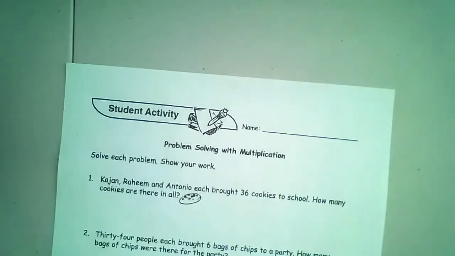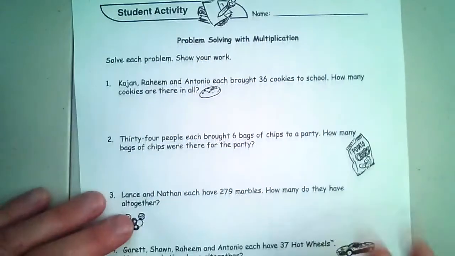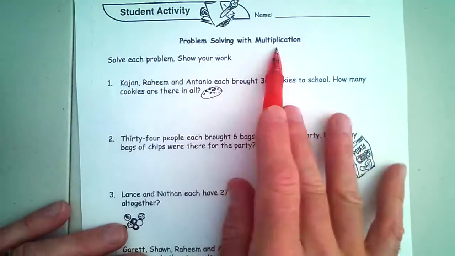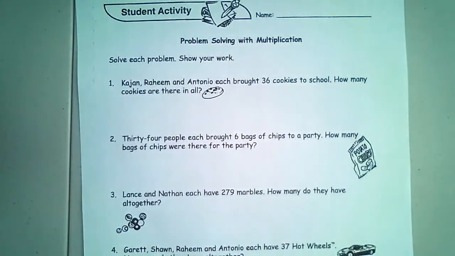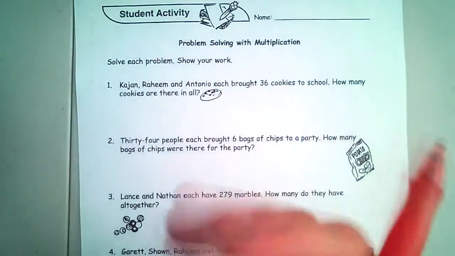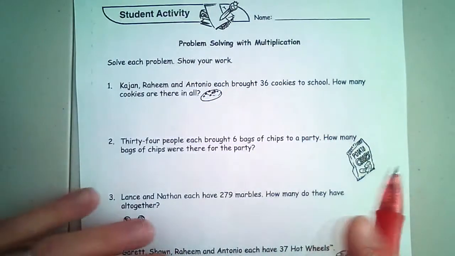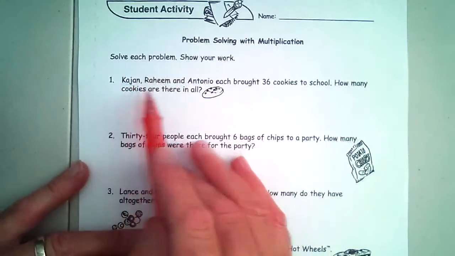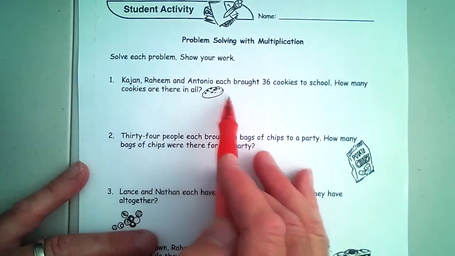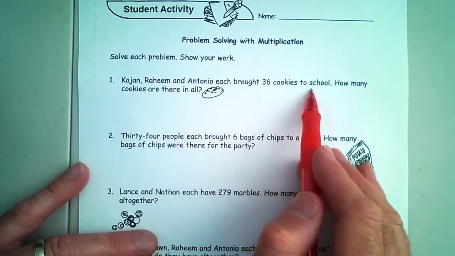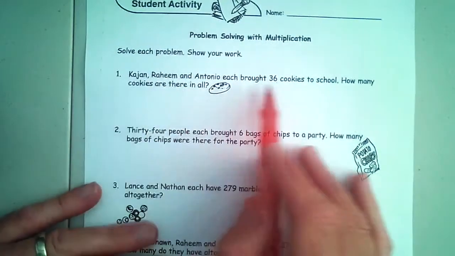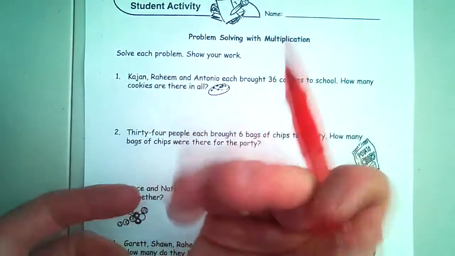The next one kind of steps up just a little bit, and we're problem solving with multiplication now. These ones are a little bit less obvious. You're going to have to dig or infer. So we have Cajun, Raheem, and Antonio each brought 36 cookies to school. How many cookies are there in all? But there's only one number. How am I supposed to do multiplication, right?